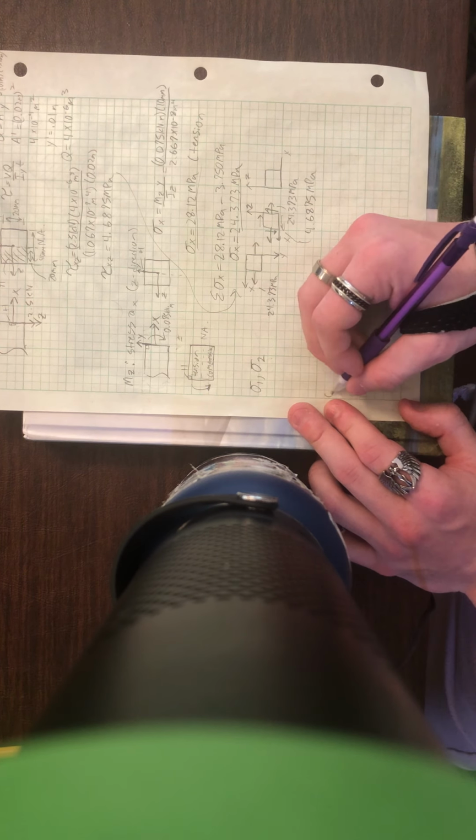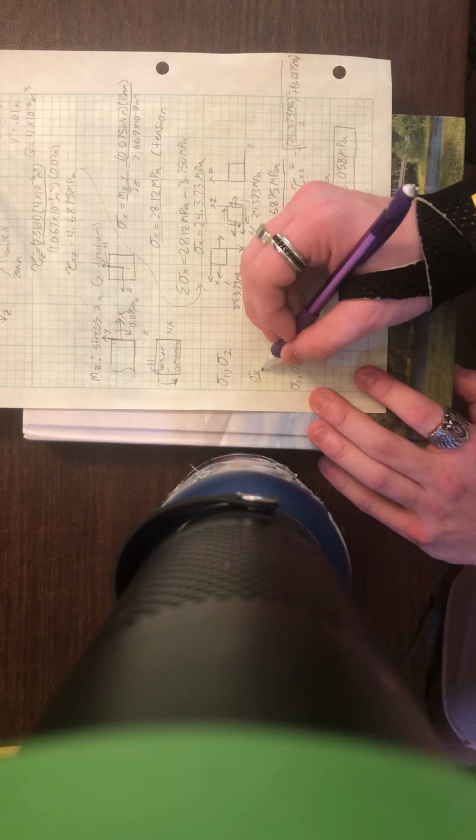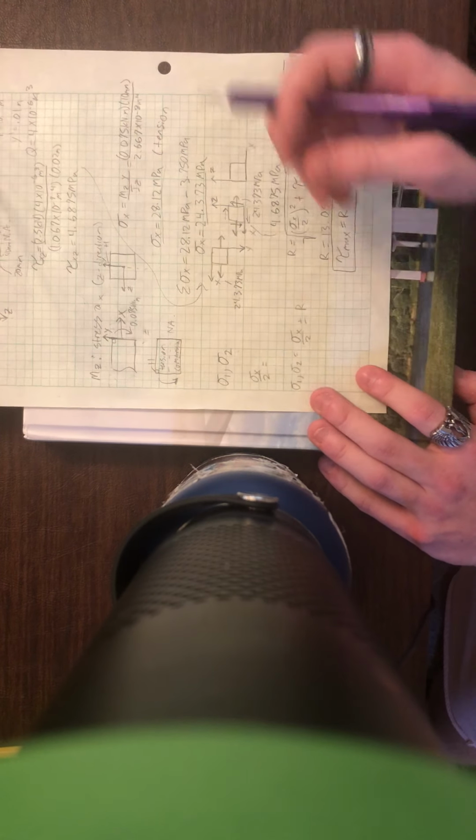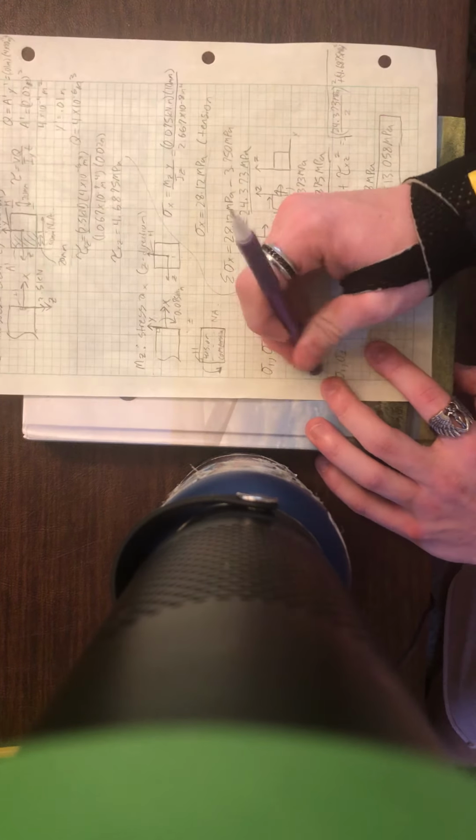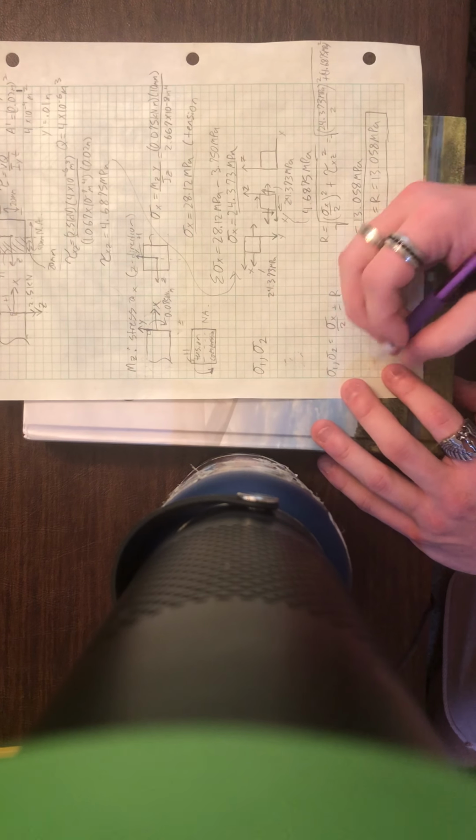All right. Tau max equals R from the Mohr circle. So tau max equals 13.058 megapascals. Let's solve it like this.